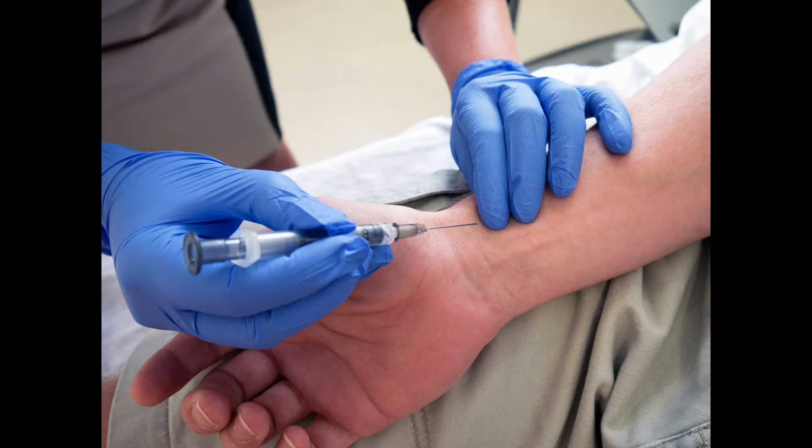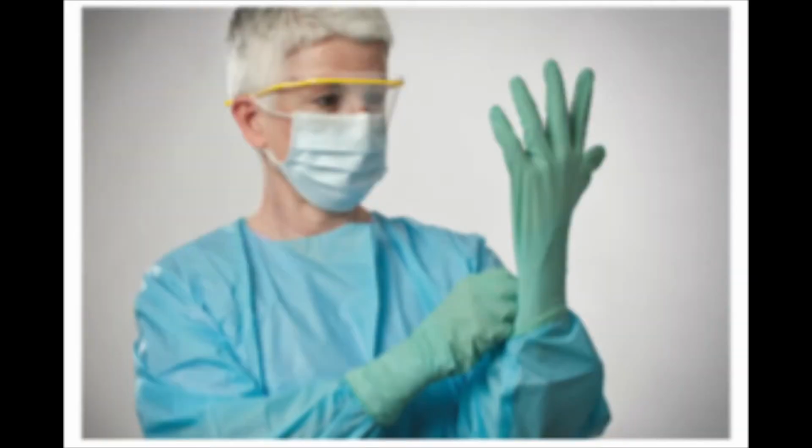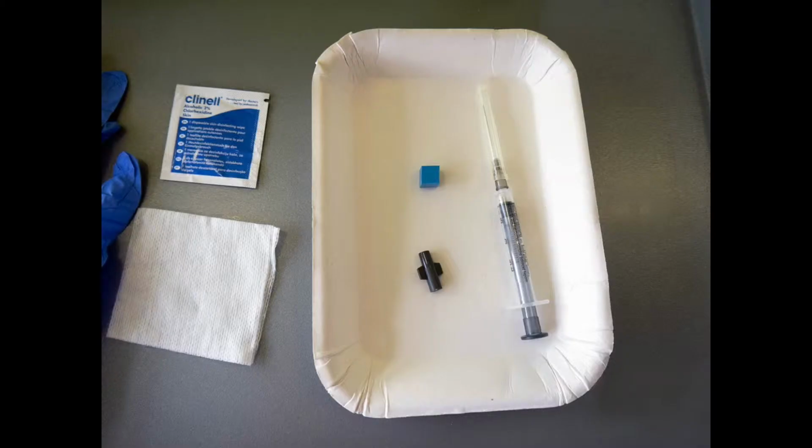Now, the equipment that is required for an ABG analysis, you're going to need your personal protective equipment, gloves, goggles, hand sanitizer, face mask if necessary, a needle, generally a small one, about 23 gauge, an ABG 2mm syringe, plus or minus heparin, depending on the manufacturer's specifications.